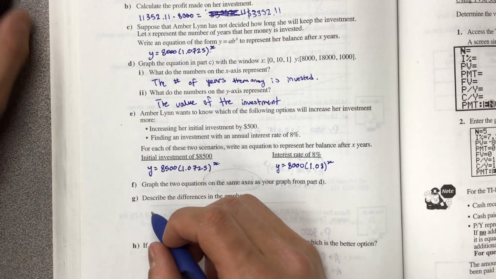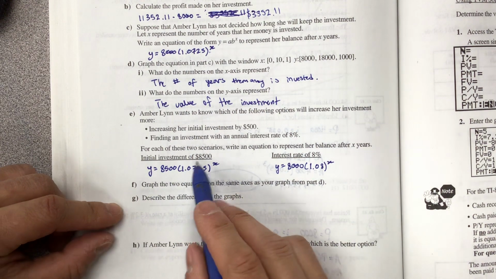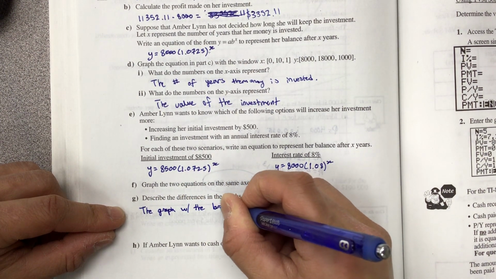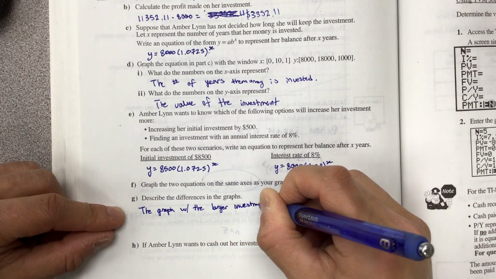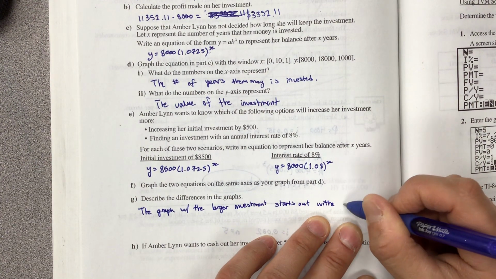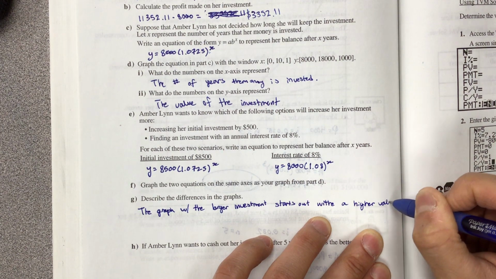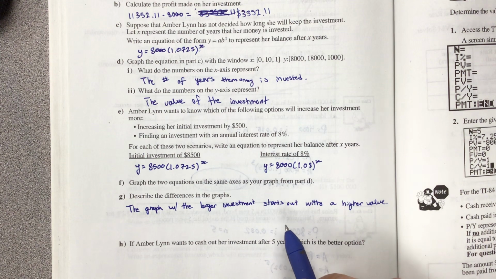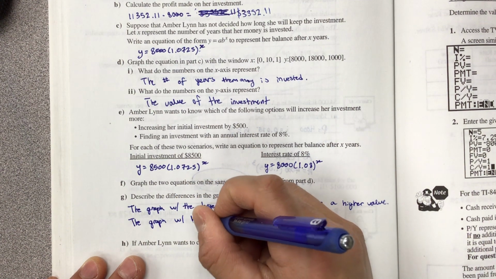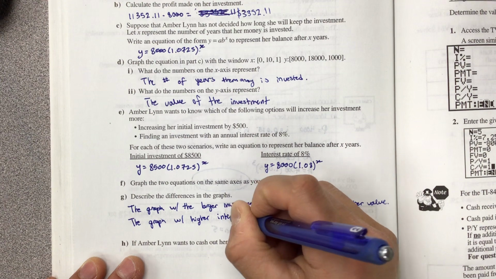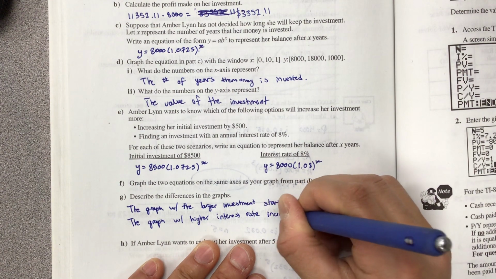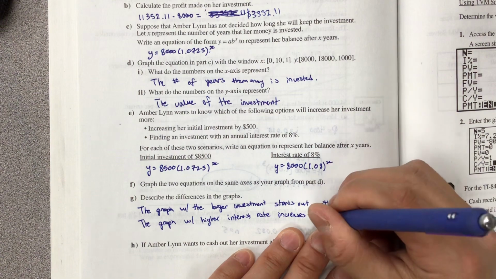So if we describe the two differences between these graphs, the graph with the larger initial investment of $8,500 starts out with a higher value, but the graph with the higher interest rate tends to increase faster.